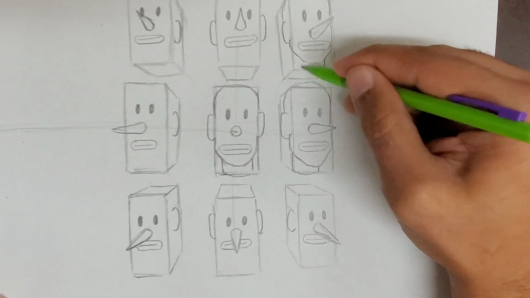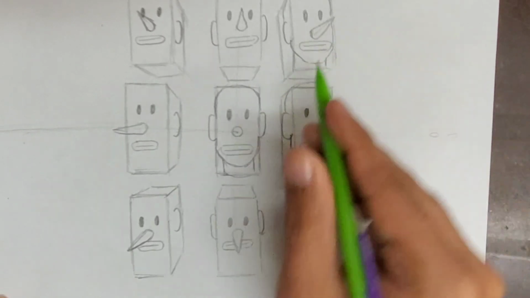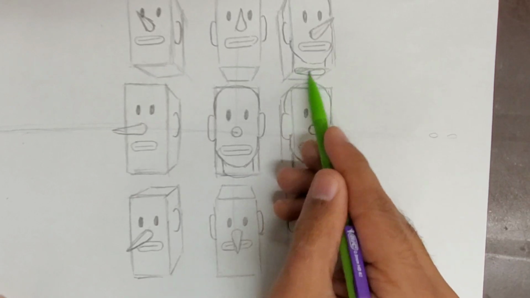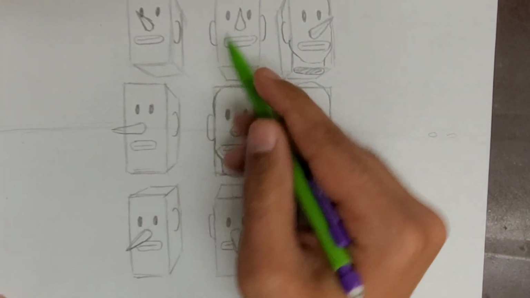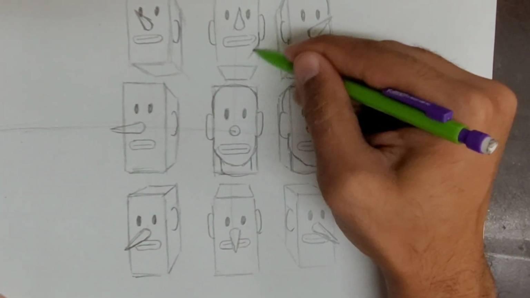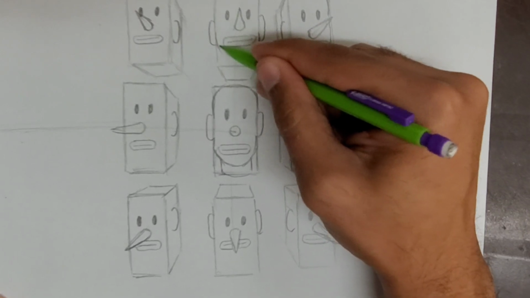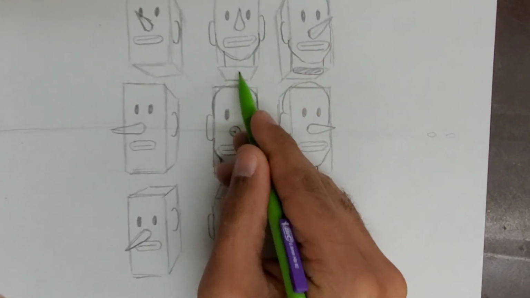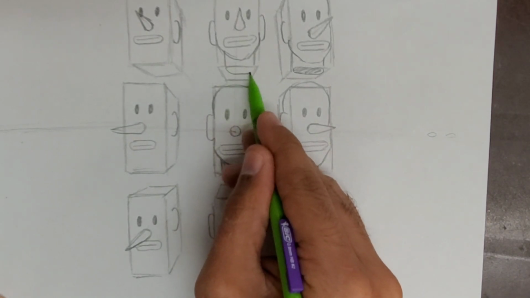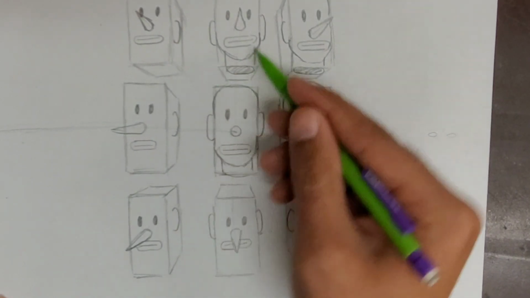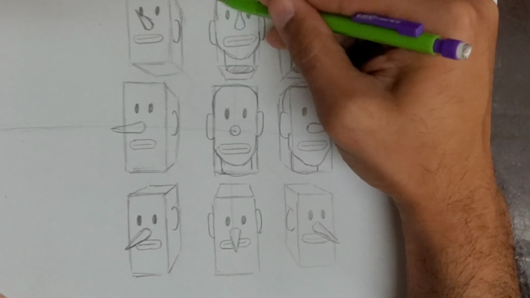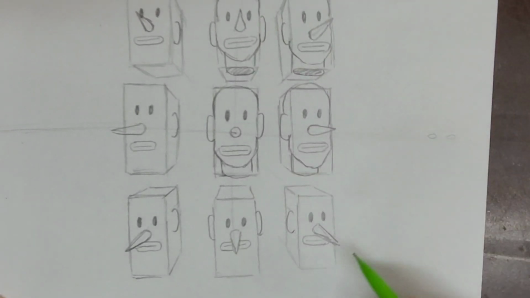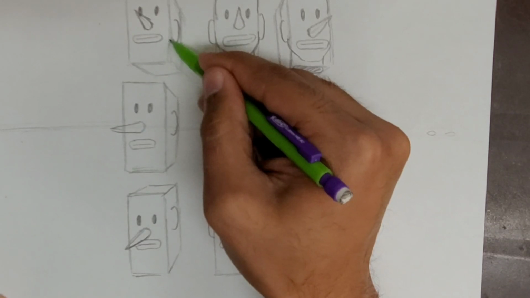And this one is interesting because we get to see the bottom of the neck. Again, jaw, chin, neck. Okay. We can see the bottom of the neck. I think you get the point by now.